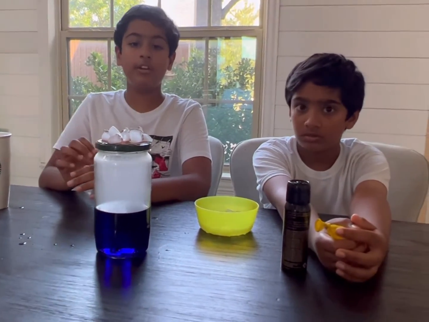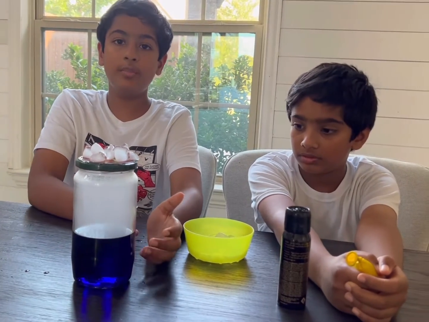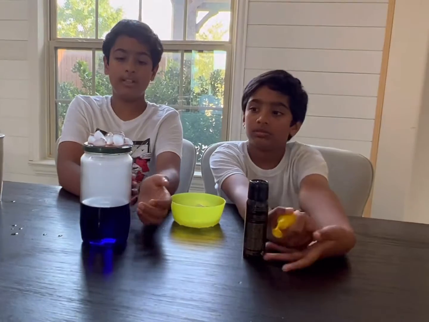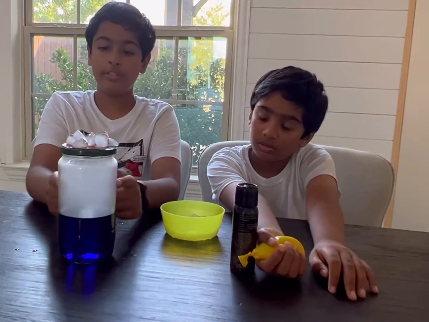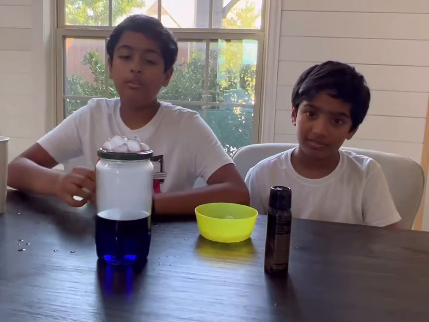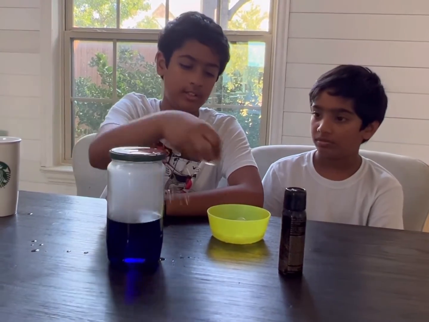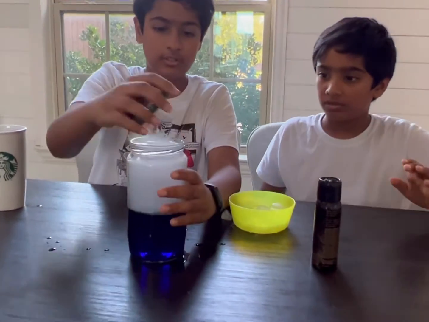In a real life scenario, these ice cubes would be like the atmosphere, this water would be like the water you find in oceans or other water bodies, and the steam would represent the water vapor, and the cloud, which is in the middle over here, would represent the cloud. Now we are going to be opening the lid so that we can see the cloud in a better view. So let's open the lid.